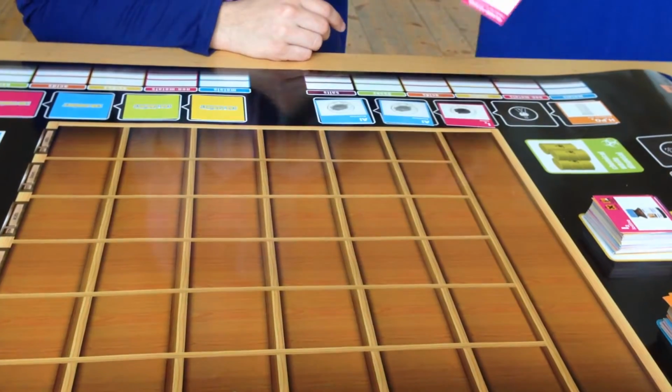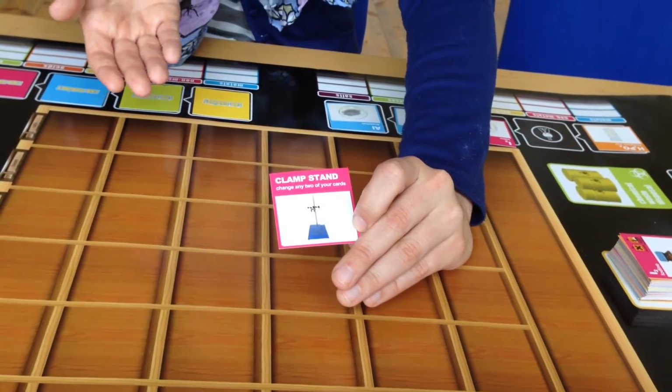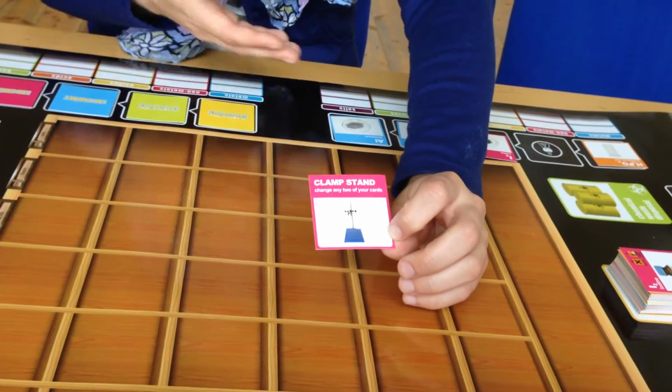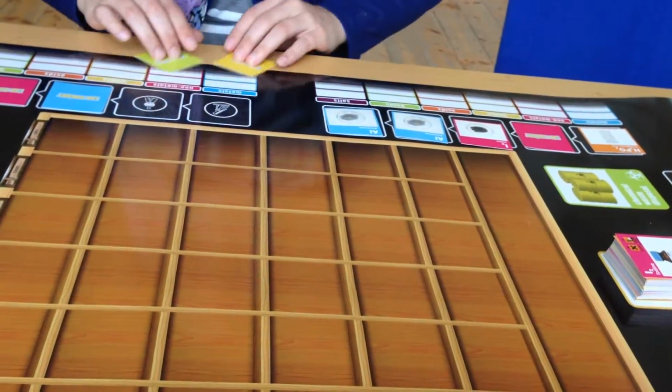As we see here, this is a bonus card. This allows you to do something special, so we don't want all the other players to see this card, so we can keep this card face down.